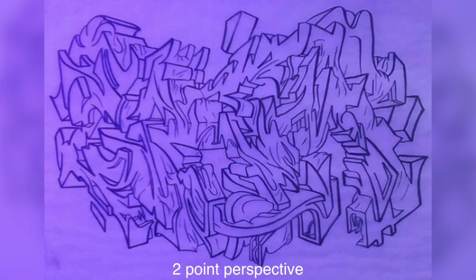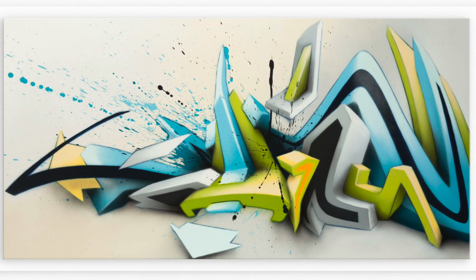So the more you understand the things I'm talking about here, the more you can begin to do things like I do, like this, or you can go ahead and do more traditional three-dimensional graffiti like Daim, Peeta, and so forth.